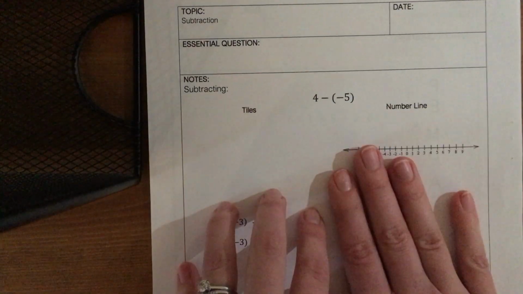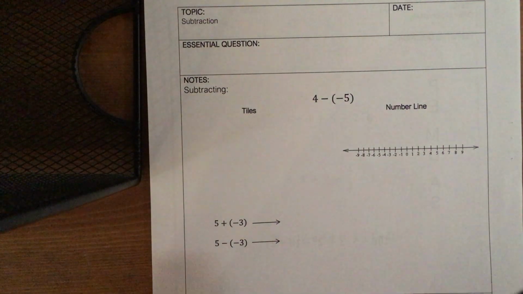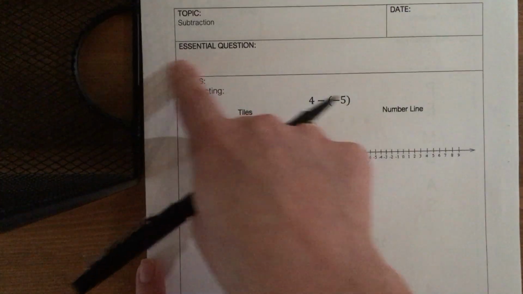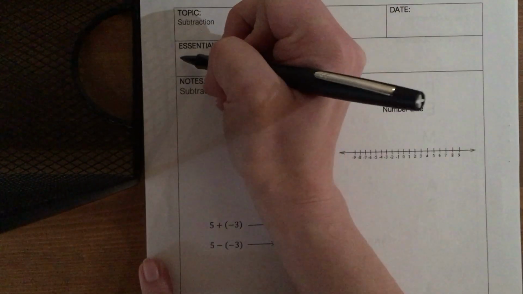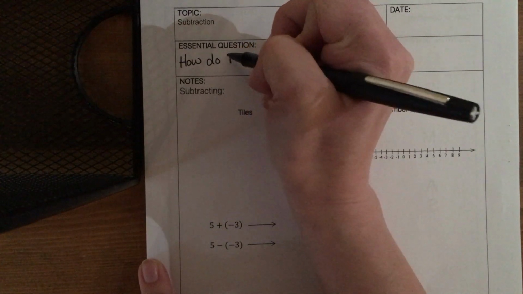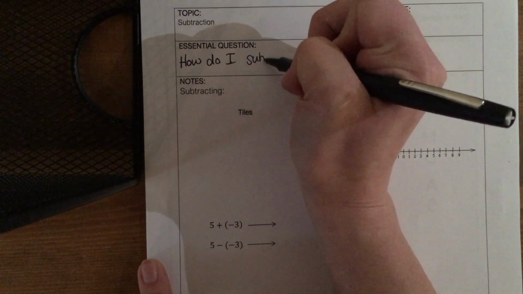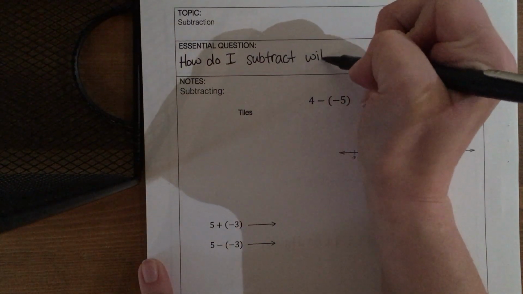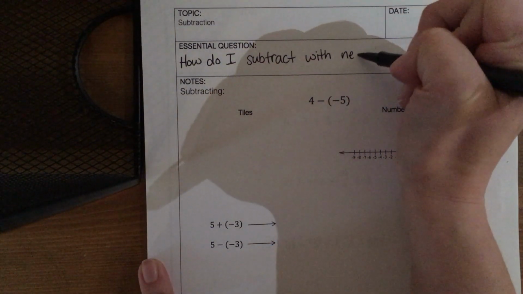We're going to take a look at our notes. So we're on page 26. And we're going to formalize all of this into some notes. So make sure you fill in your date and fill in the essential question. Our essential question today: how do I subtract with negative numbers?